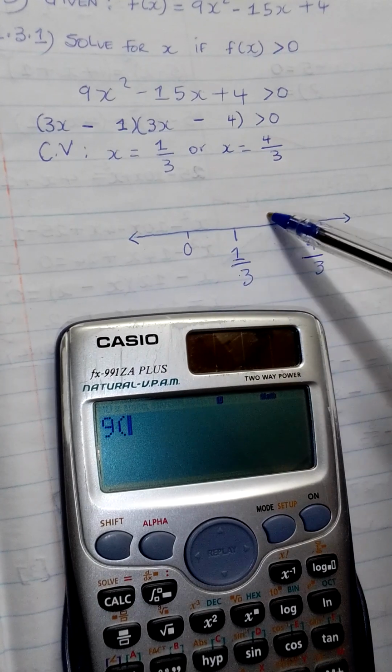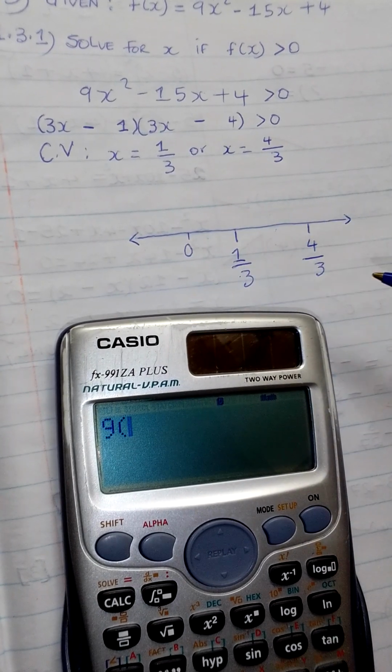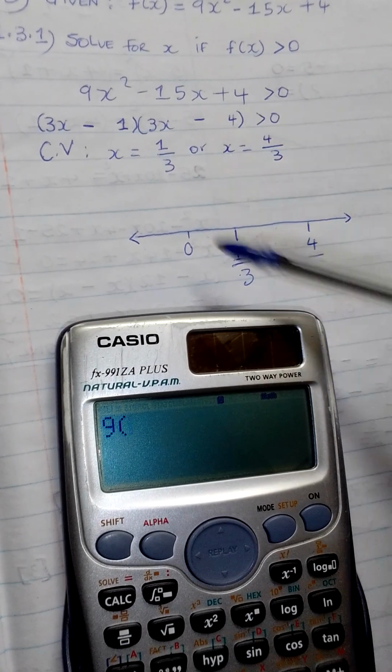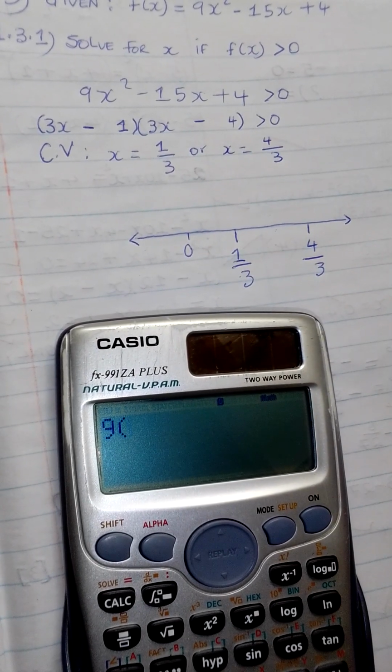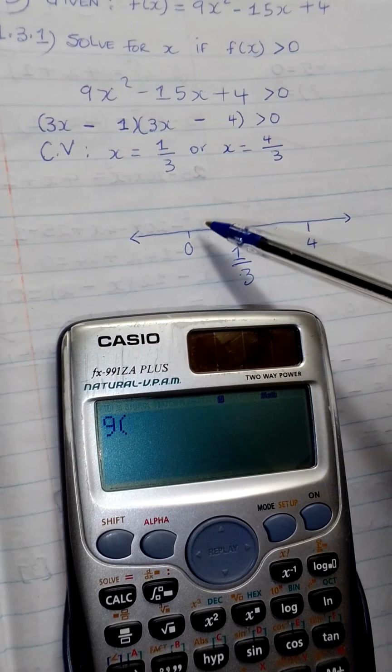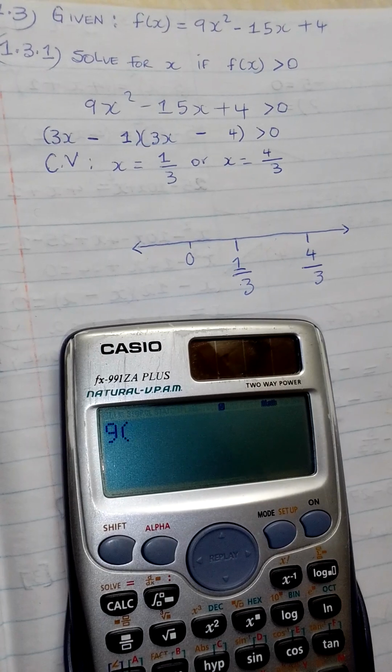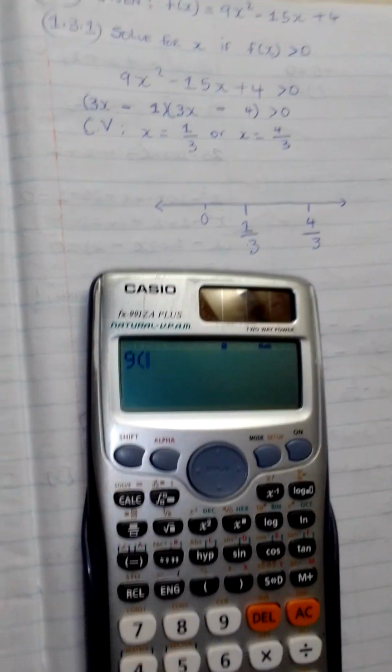So that's always the situation when you're working with inequalities. Okay, so I always like to use a 0 whenever I can, but that's totally up to you. You can use whatever you want.